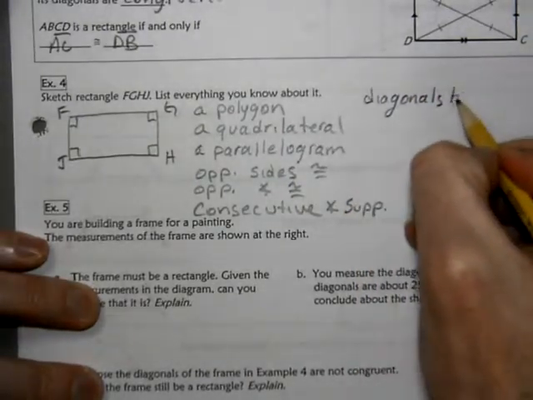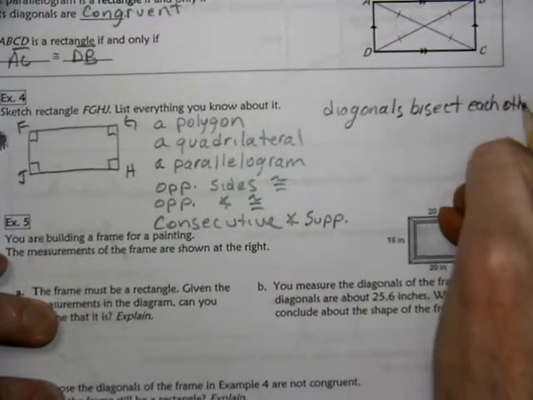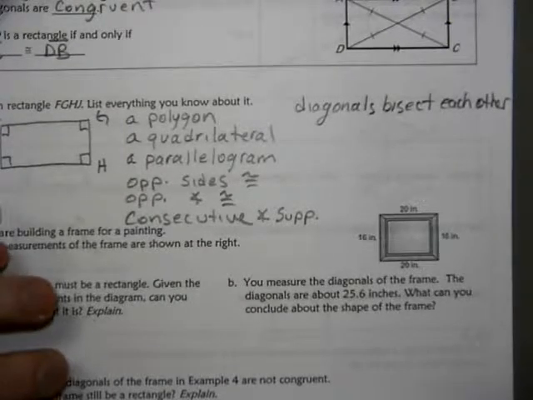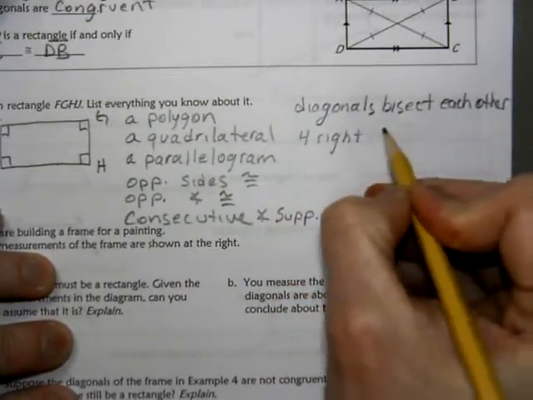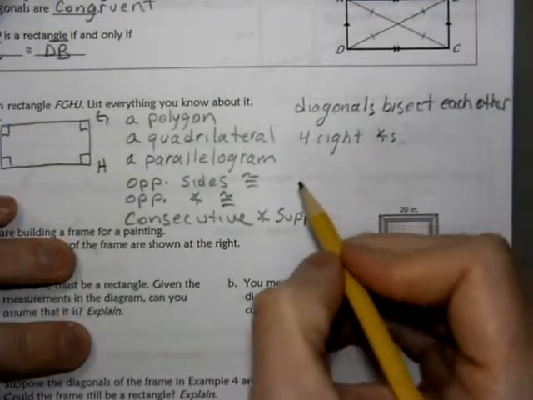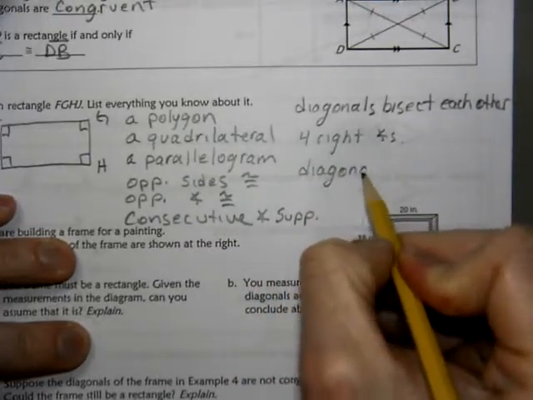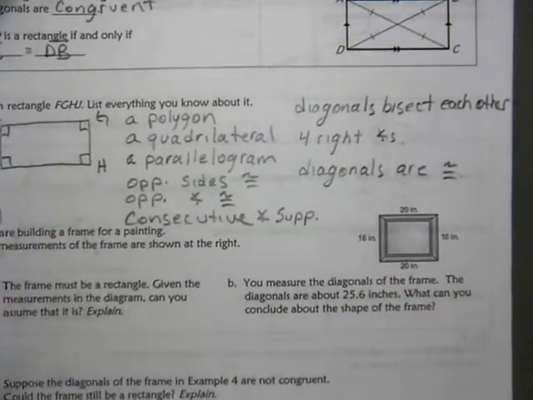Diagonals bisect each other. That's true about every parallelogram. So that's going to be true about a rectangle. We also know that this has four right angles. That's pretty specific. That's only true about a rectangle. What else do we know about a rectangle? Diagonals are the same length, so they are congruent.